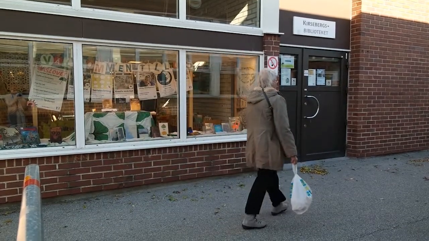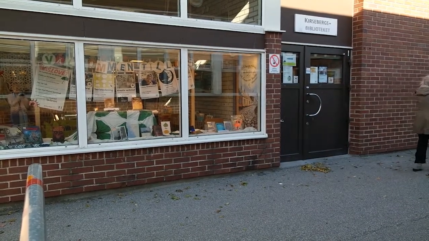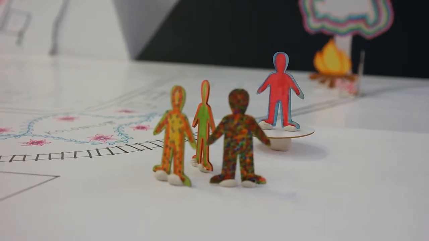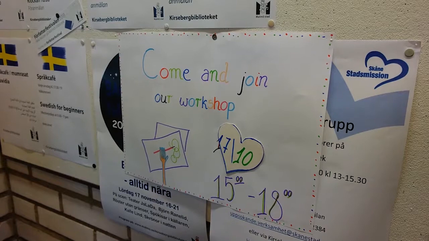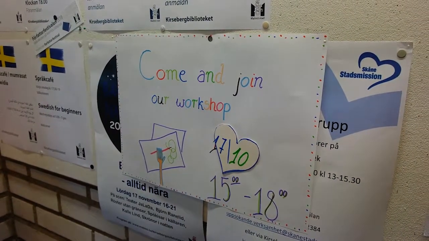We visited the library of Kirseberg and introduced our project to the librarians. By doing our workshop there, we get more diversity among participants. The librarians were really enthusiastic, so we agreed to have the workshop there.